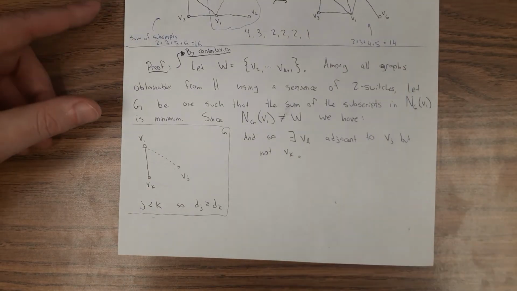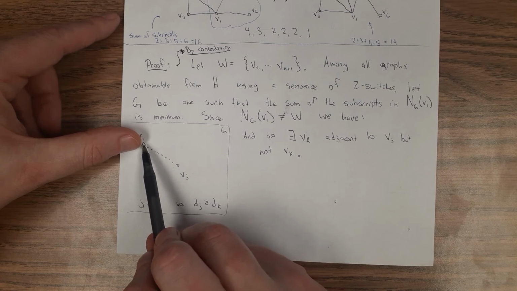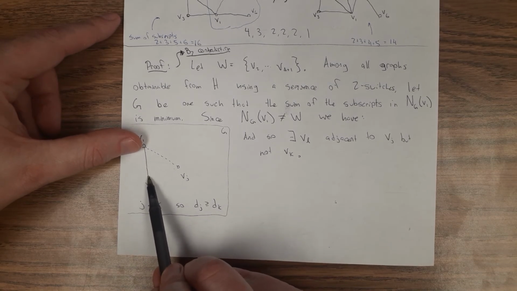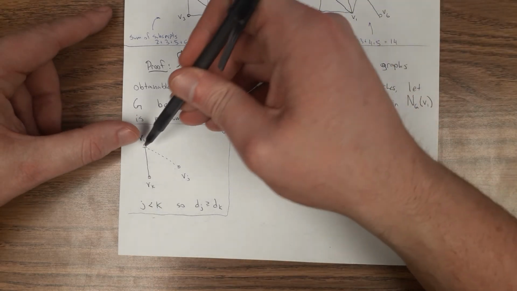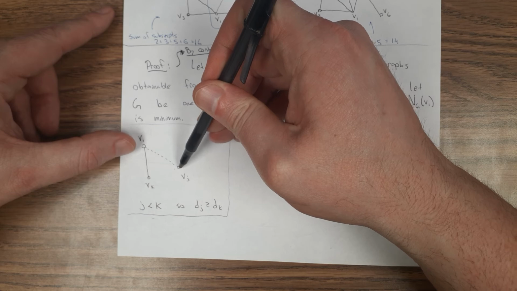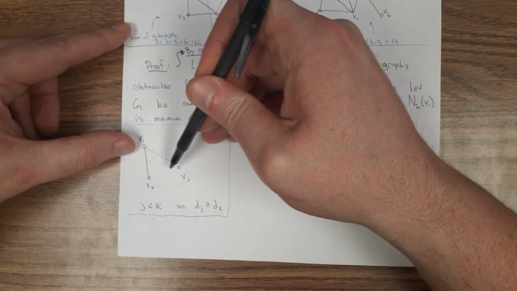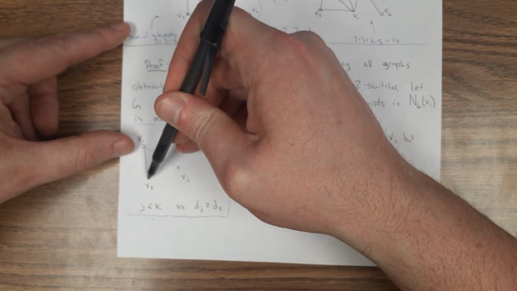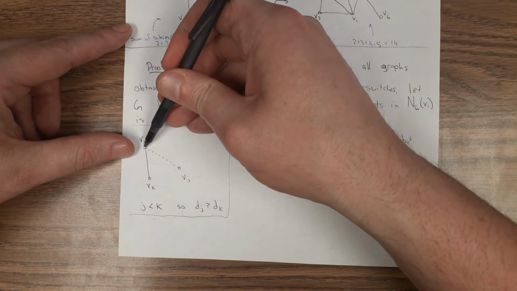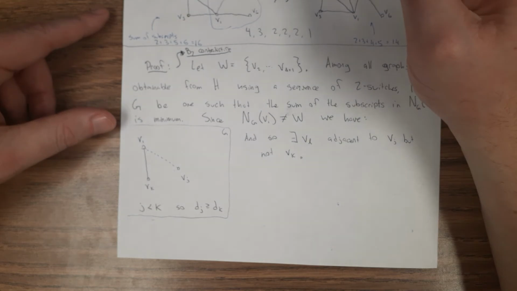In other words, there's a vertex we can call VJ that isn't a neighbor of V1, and then another vertex VK that comes after VJ, so J is smaller than K, that is a neighbor of V1.